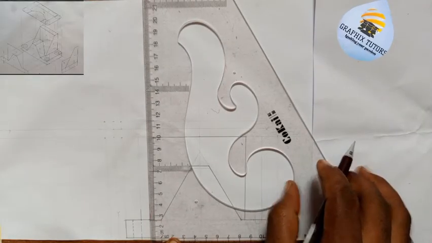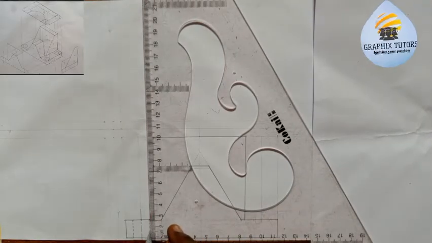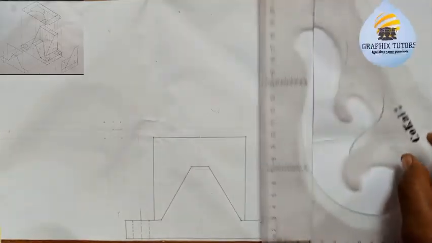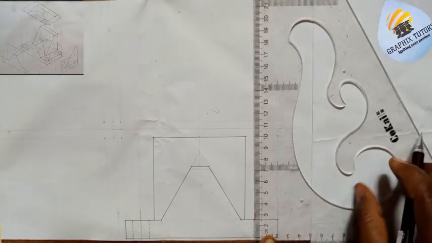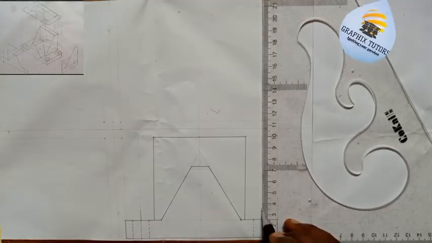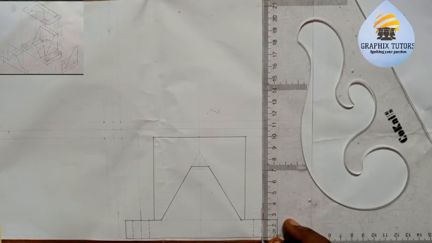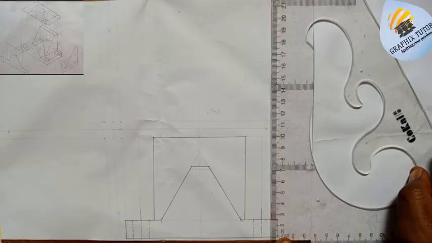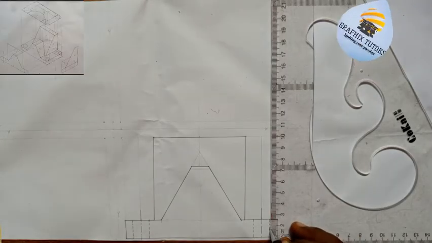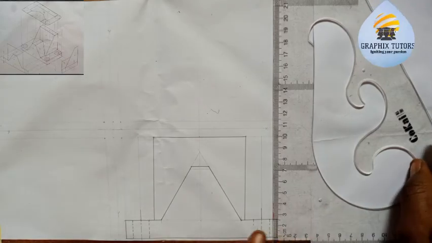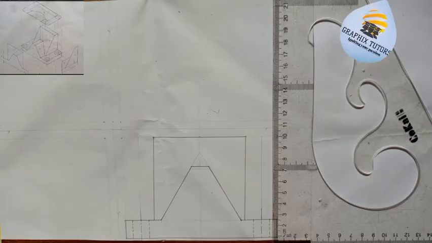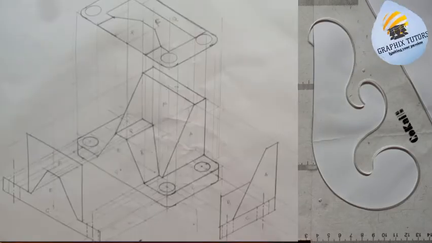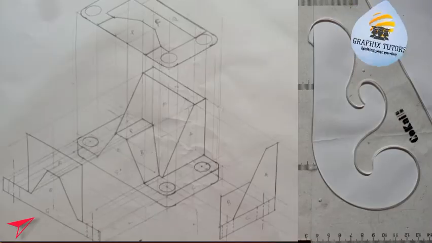Then back to the hidden line here. Same thing will be applied here. Hidden line, center line, then hidden line, evenly distributed. Right? Now if you look closely, that is everything that we have, just like I showed you in the previous video. So this is the complete front elevation as shown from direction A.